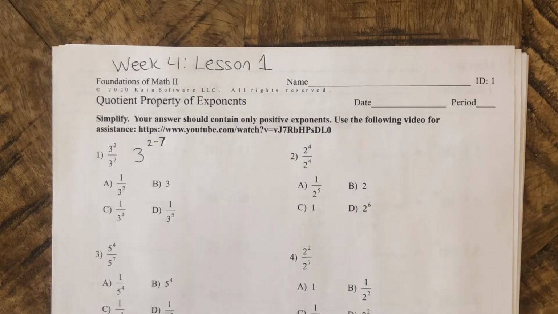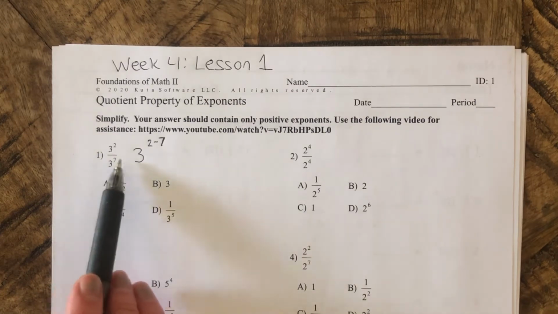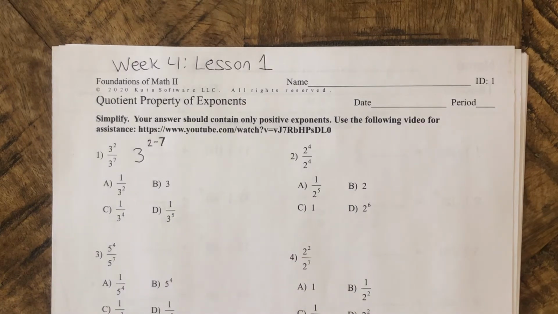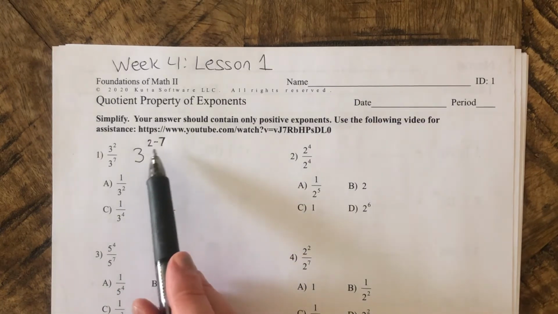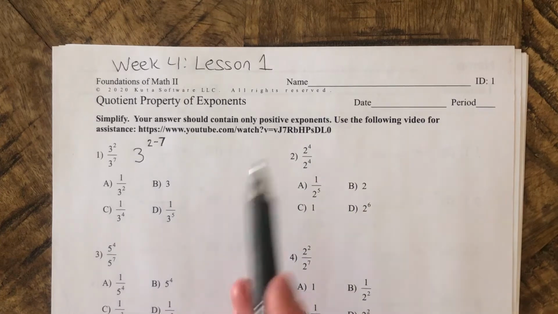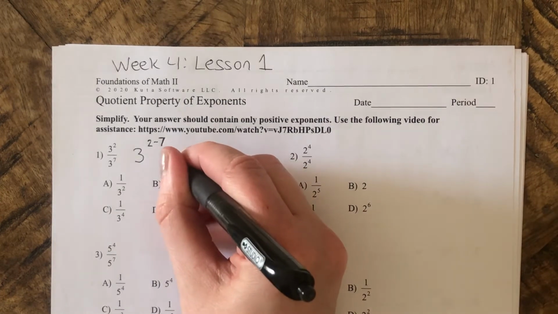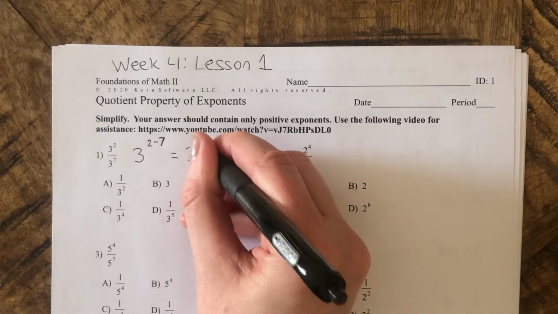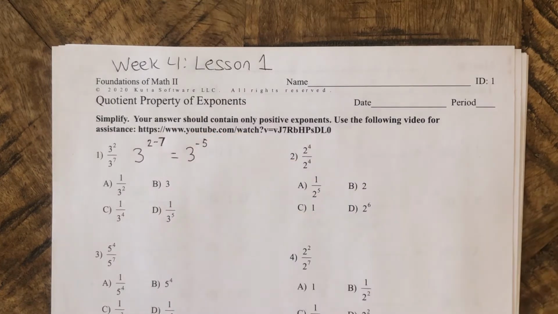Anytime we are using the quotient property, when you're working with exponents and you see the division sign, we're going to subtract those exponents. So 3 to the 2 minus 7. That's actually going to give us a negative number. It is going to be 3 to the negative 5th power.